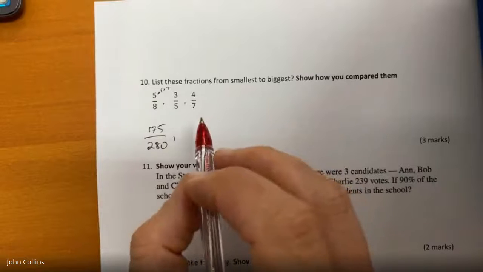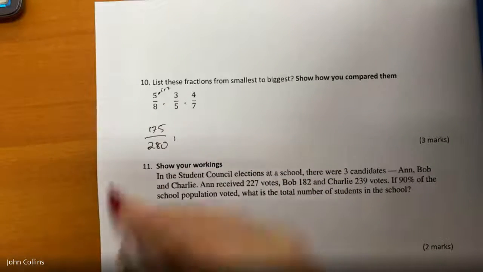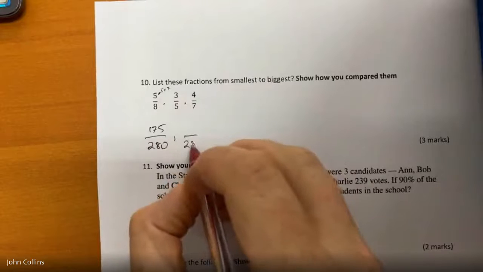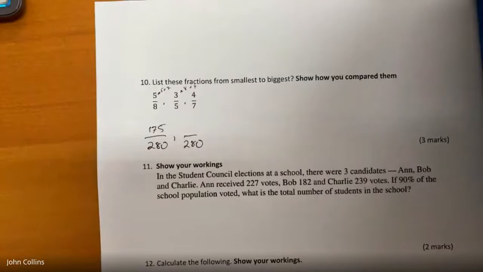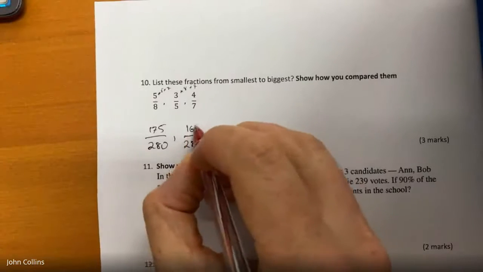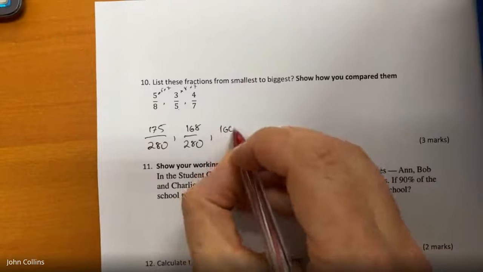3 over 5, well, that has to be times by 8 and 7. It's easier to convert to decimals, yeah. It is easier. So this would have to be, it's all over 280, this would have to be times by 8 and by 7. You can do that as rough work, or you can just do it on a calculator. 168. Okay, and then 4 over 7, same thing, multiply by 8 and 5. So 4 by 40, and that's 160.